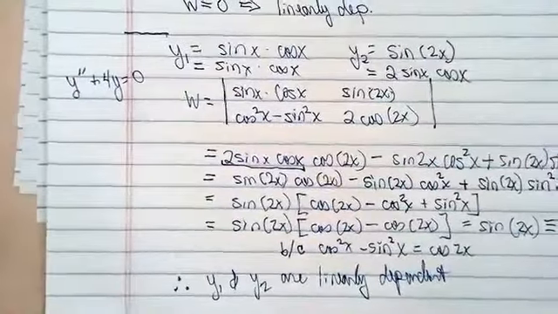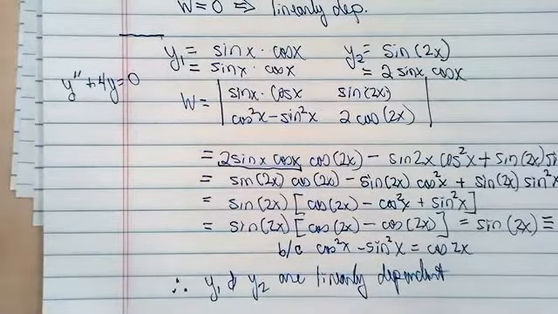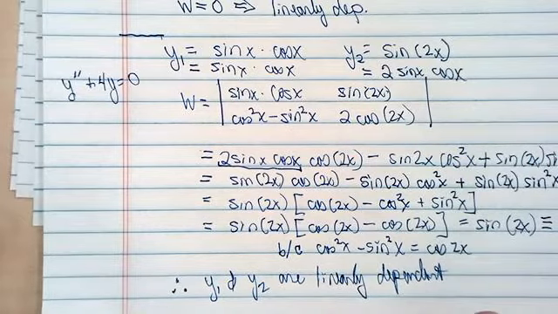Now, where the Wronskian really is useful is what if you were solving a differential equation of, say, fifth order, and you got 5 of these functions, and they're relatively complicated. It might be really hard to tell whether they are linearly independent or not.